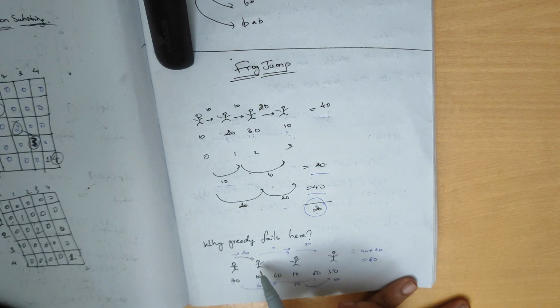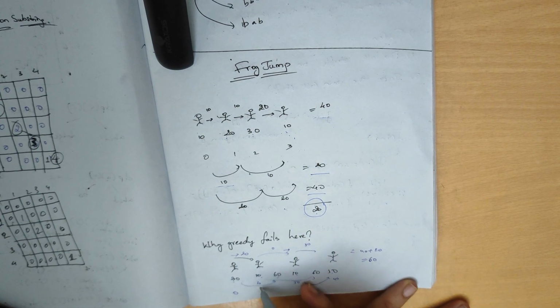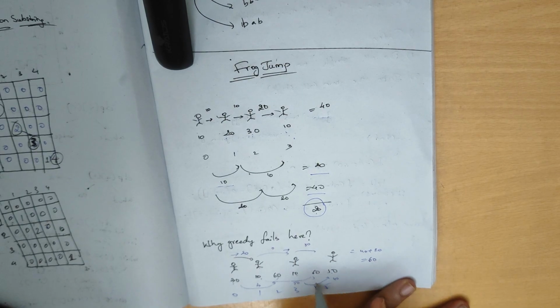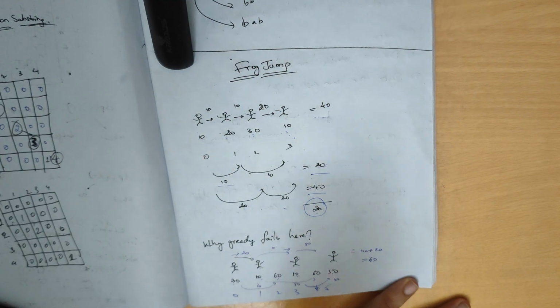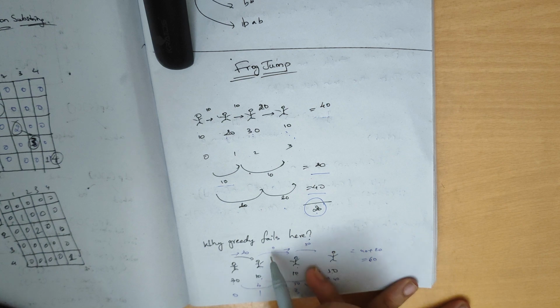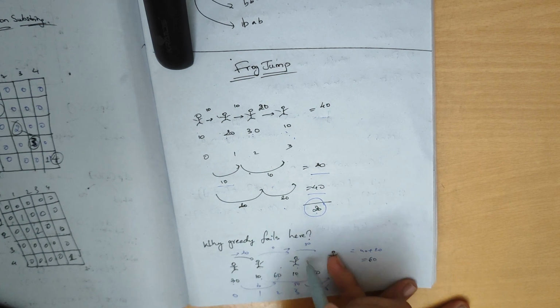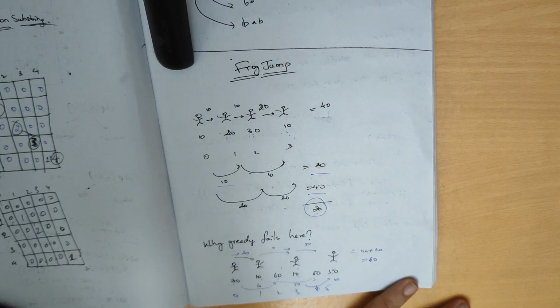Now the indices are 0, 1, 2, 3, 4, 5. From the first index, it goes to the next index and checks whether it takes a single step or a double step. If it takes a double step, from 10 to 10, the difference is 0. So the greedy will take this way.